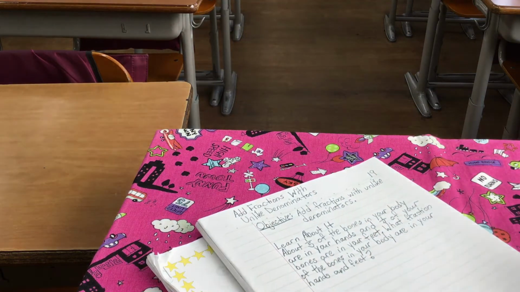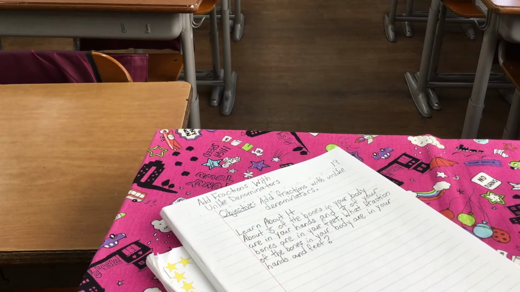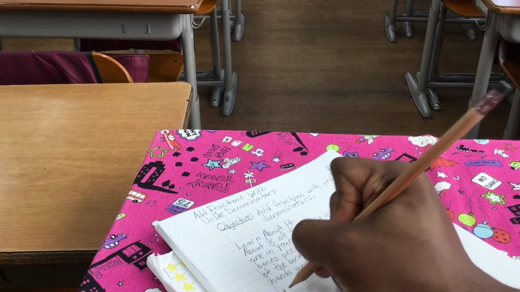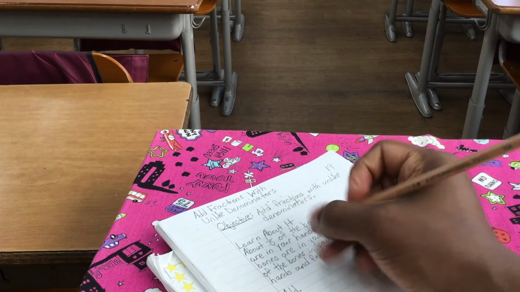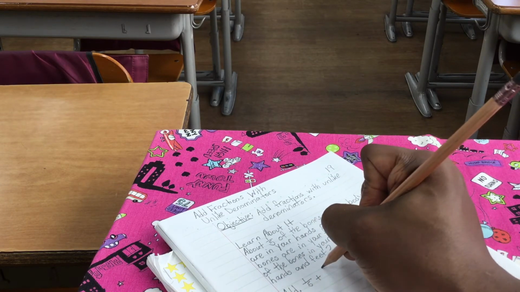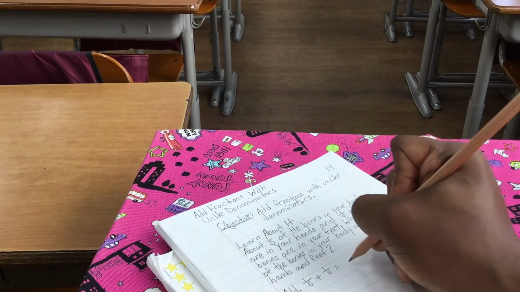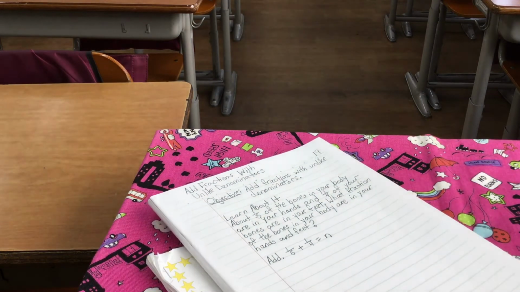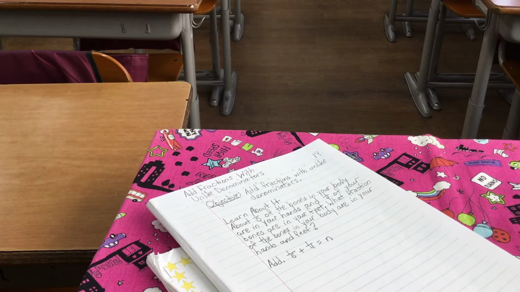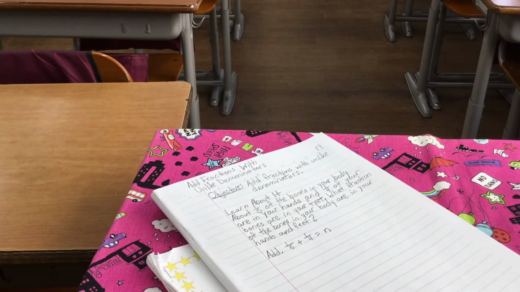Here's my question. Okay, so what we have to do, we have to add these fractions together. So we need to add 1/5 plus 1/4. And that's going to give us our mystery number n. So we don't know. So let's go through the steps to find out how to arrive at the answer.